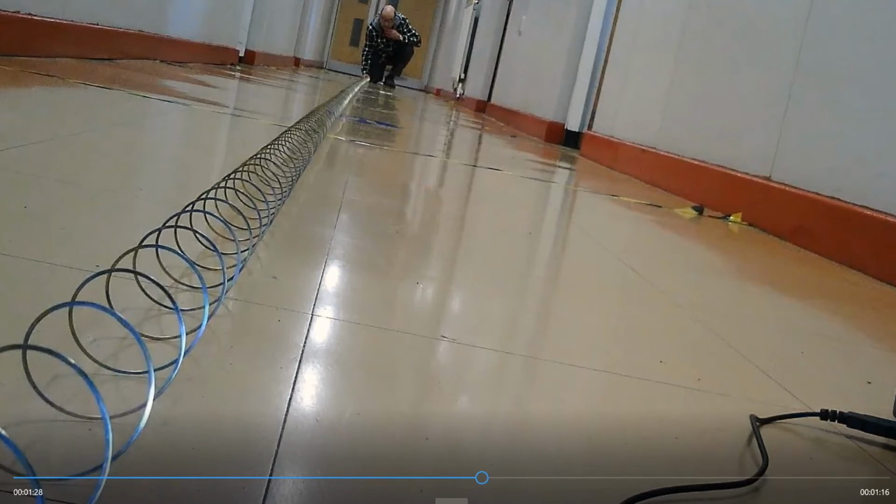As the wave hits my hand, I'm going to press start on the stopwatch, and you'll hear a beep. The wave then reflects from my hand back to Mr. Hancock's hand, and reflects back to mine. I will then press stop on the stopwatch, and I'll show you the time.